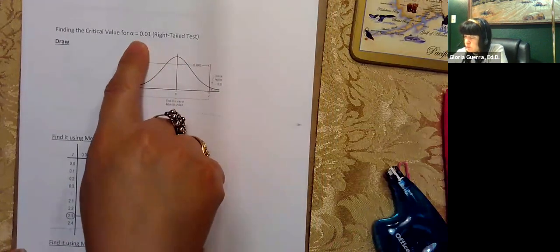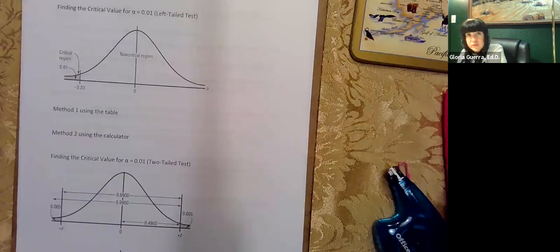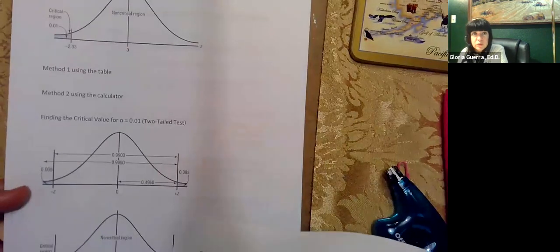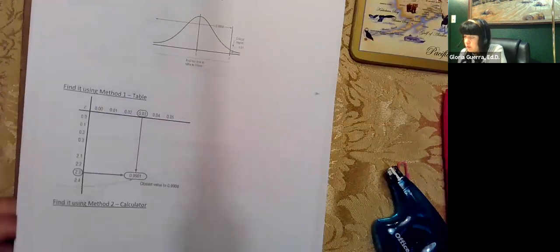Now see alpha, and it's right tail. See, this was left tail, and this one's two tailed. So we've done some of this before, except that now you've got not just right tail, you also have left tail and two tail.